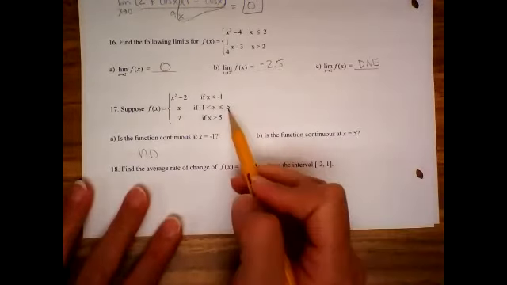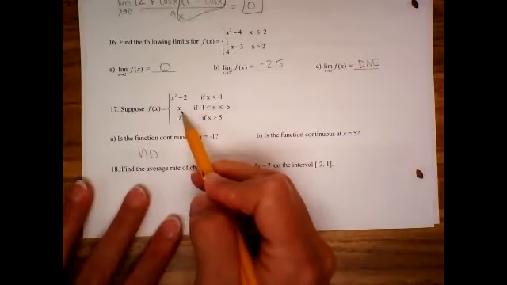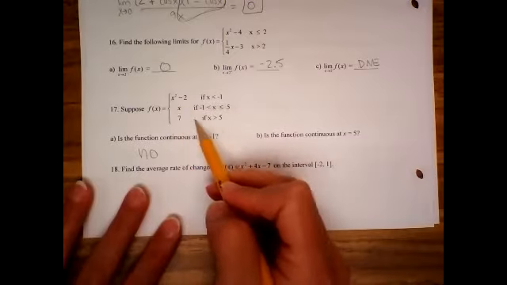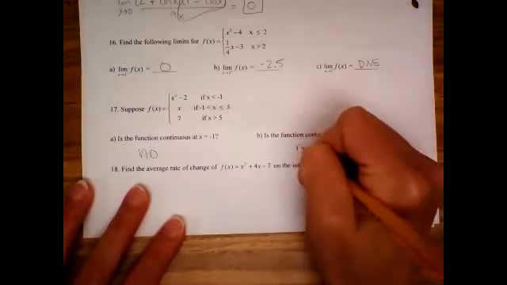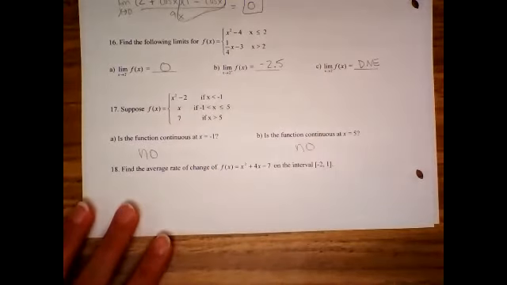All right, then is the function continuous at 5? Well, if you plug in 5 here, you get 5. And then here it is just 7. So if one side goes to 5 and one side goes to 7, again, you're going to have a jump. They don't meet up, so no.